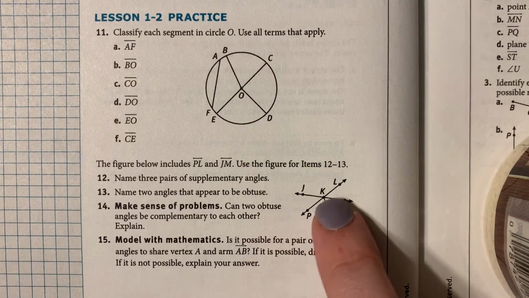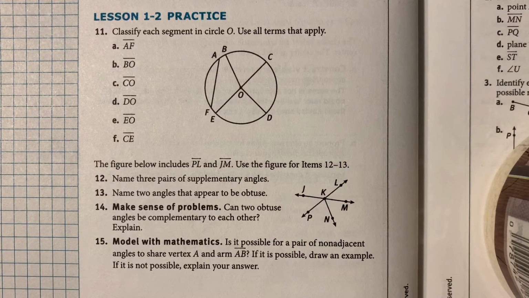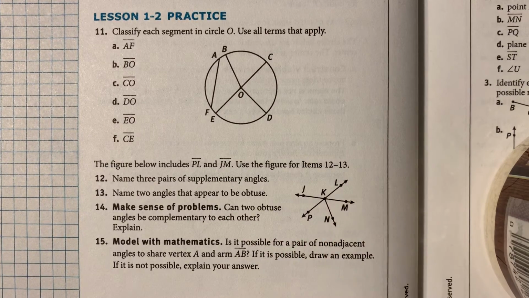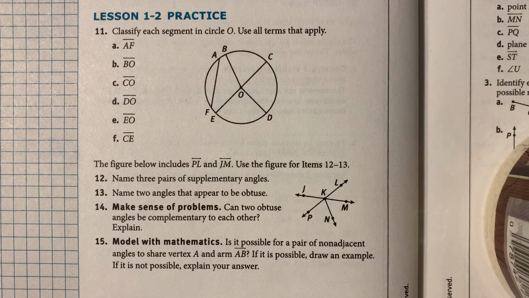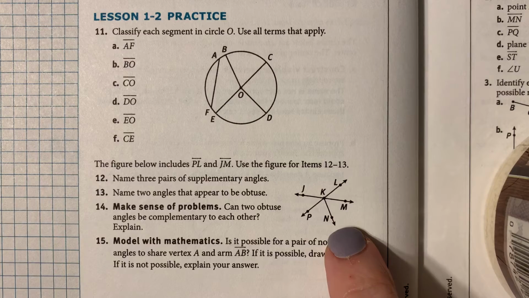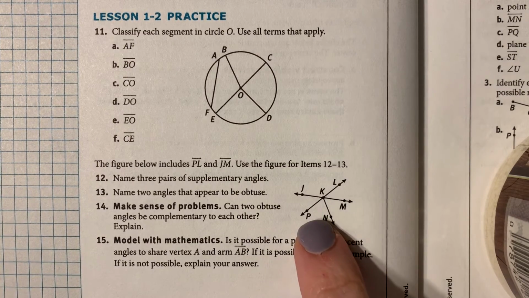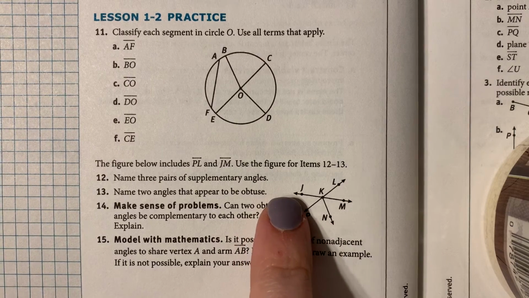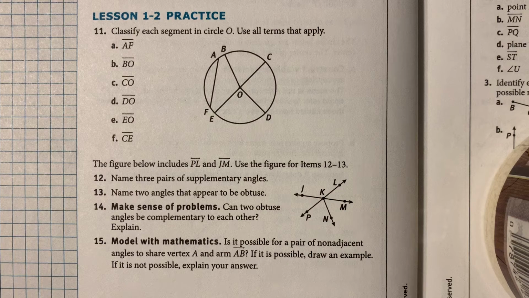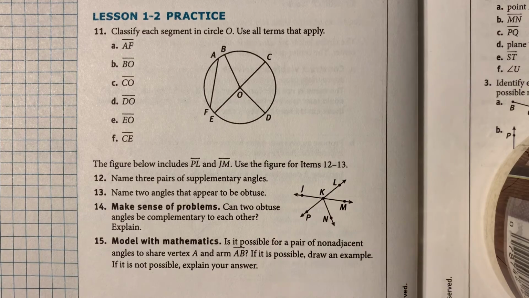So for instance, angle JKL here appears to be obtuse. Okay, all of these individual angles here appear to be acute, but it says name 2 angles that appear to be obtuse, so our second one could be something like NKL. Okay, you don't have to only look at the individual pieces. I could also say angle JKN. That appears to be obtuse as well. Okay, so don't be limited by the individual angle sections that are here.